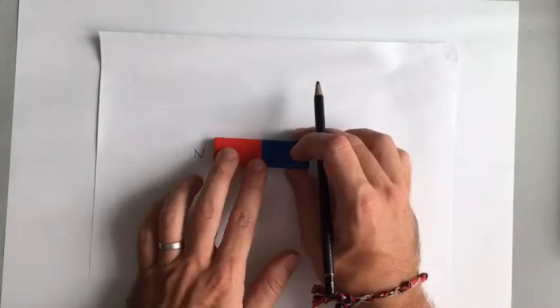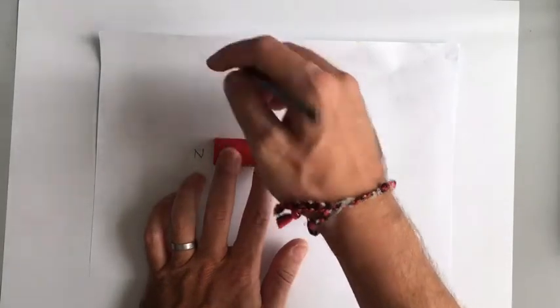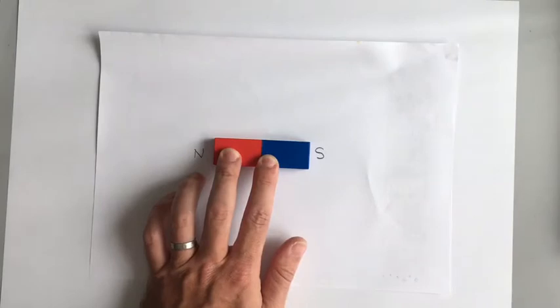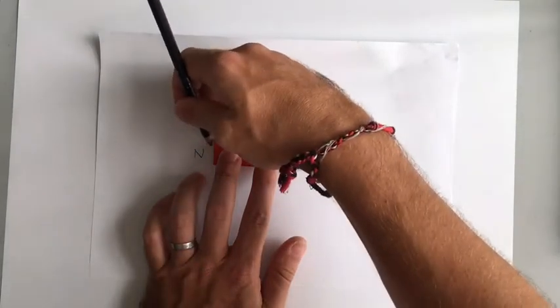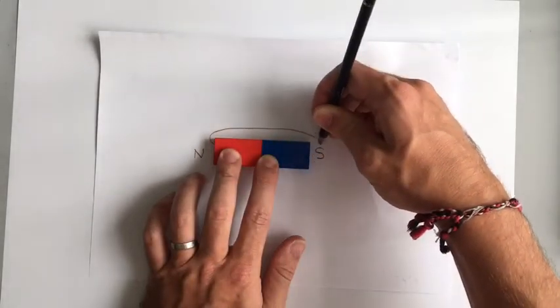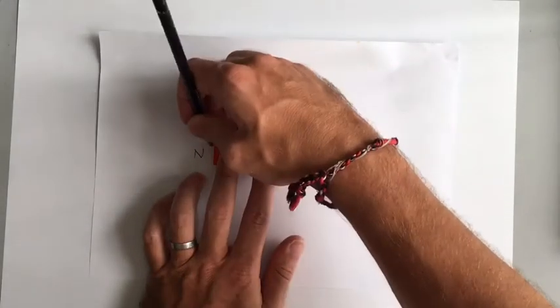And if you do an experiment like putting a compass around here, the compass will point in the direction that the force is acting. And so what we see is this.